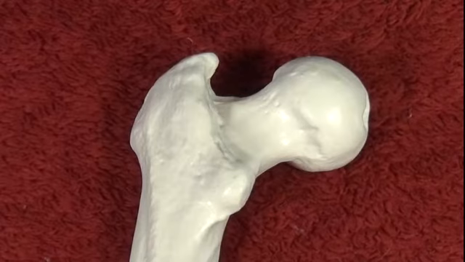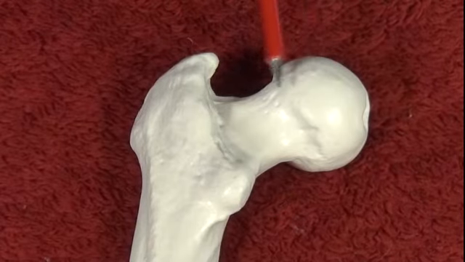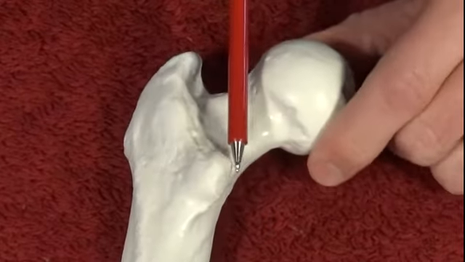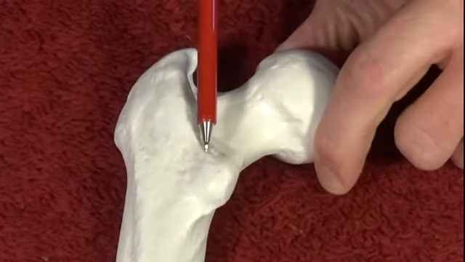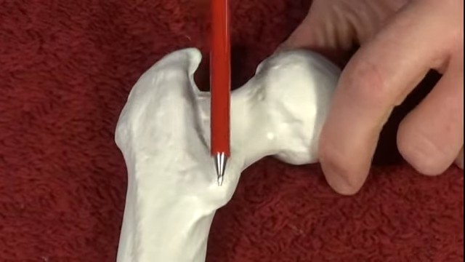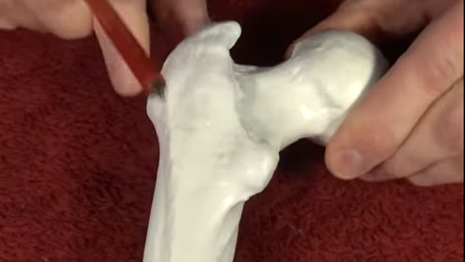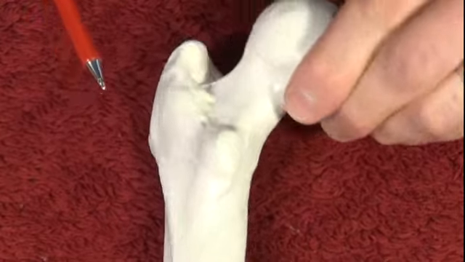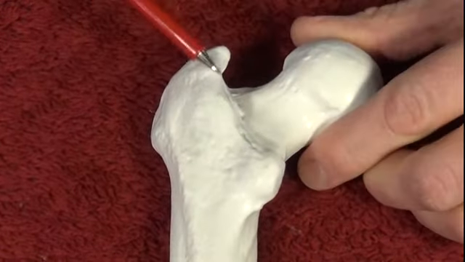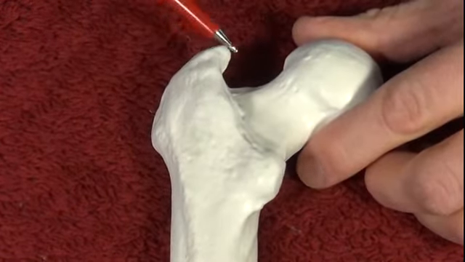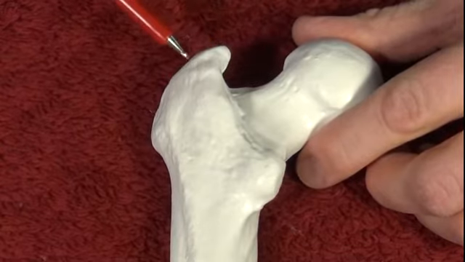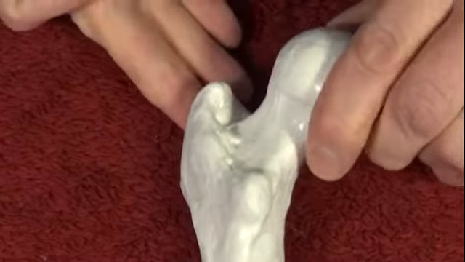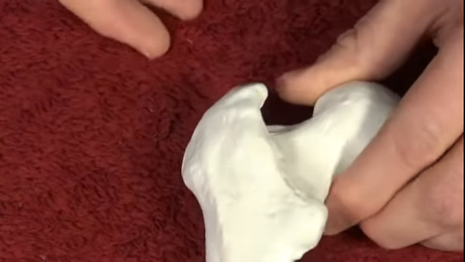Okay, very good here. Got the head, got the neck right here. There is that lesser trochanter here, right? See if I can turn it like that. Definitely see it beautifully right there. And the greater trochanter is just this big mess, all of this stuff up here, right? That's the greater trochanter. Okay.